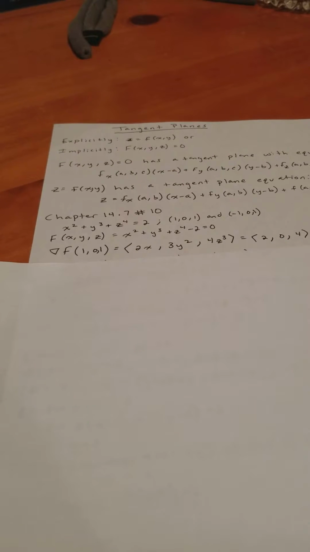This is an example from chapter 14.7, number 10. We have x squared plus y cubed plus z to the 4th equals 2, and we want to find the tangent plane at the points (1, 0, 1) and (negative 1, 0, 1). So we have an implicit function, so we're going to use the first example of the tangent plane equation.